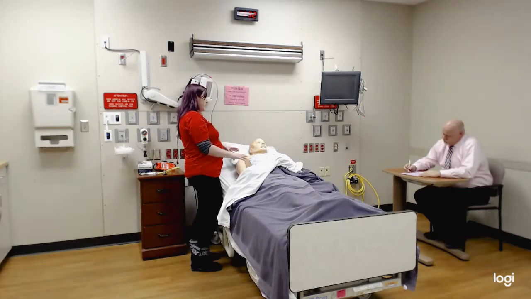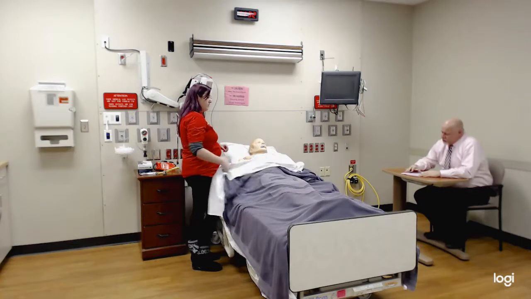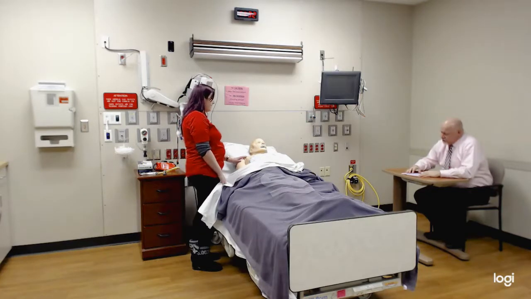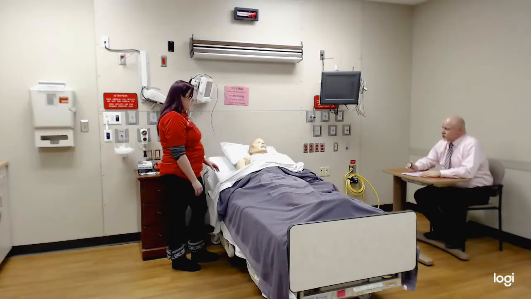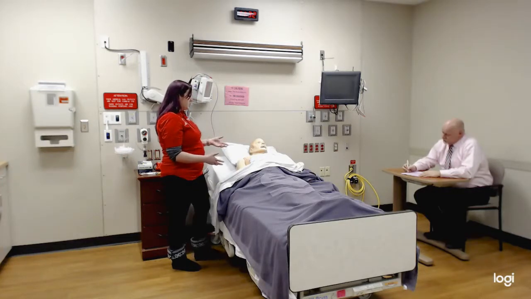And then skin color, temperature, and texture. As you are feeling, even with a gloved hand, you note that his skin is cool to the touch. He is pale in color, and there's a bit of a clammy texture to it. Then I will recognize that as early signs of shock.